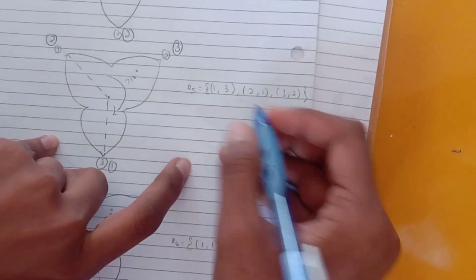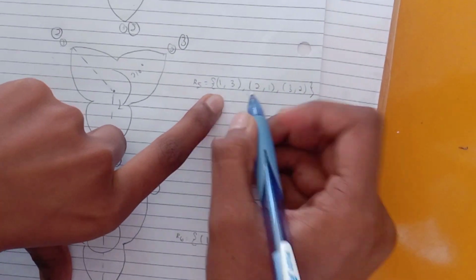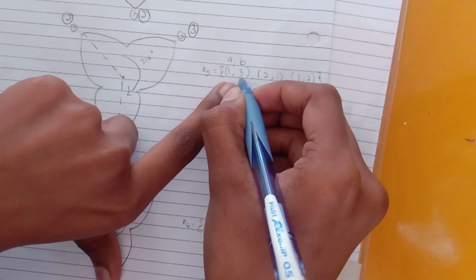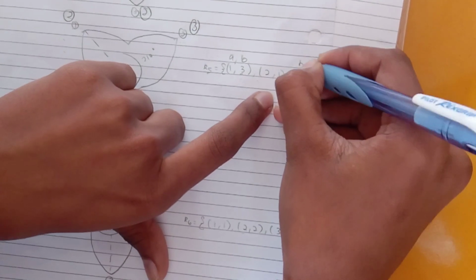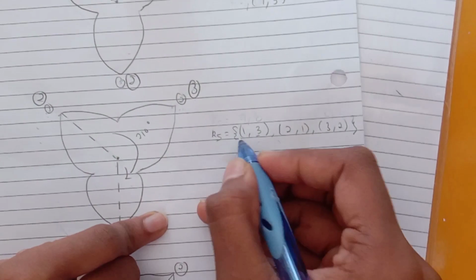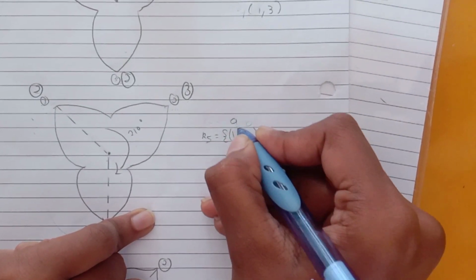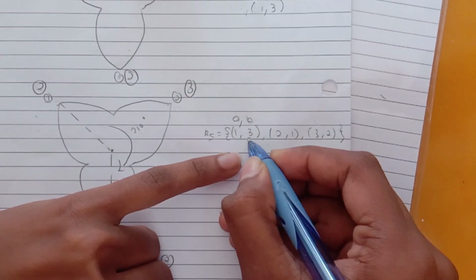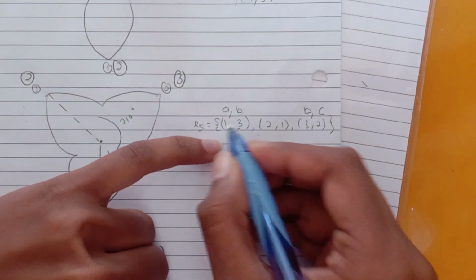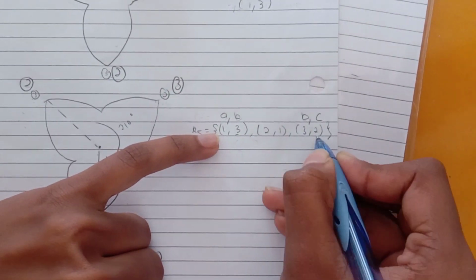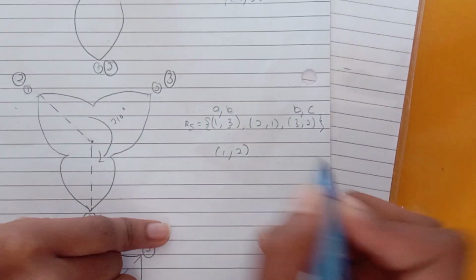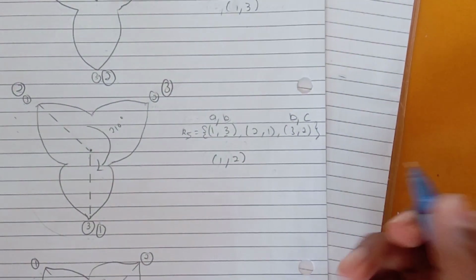So for R5, this is (A, B), and B is 3, so here's 3, so this will be (B, C). For (A, C), we should get (1, 2). But there's no (1, 2), which means that R5 is not transitive.